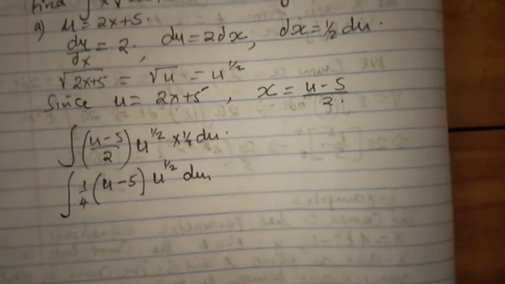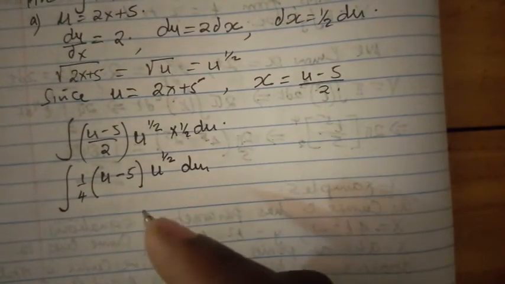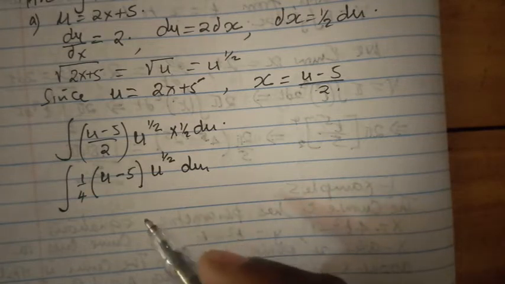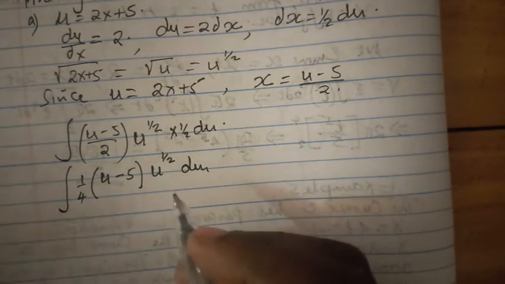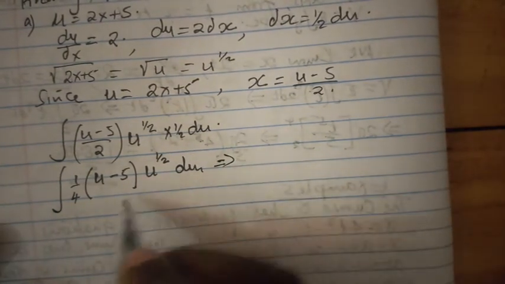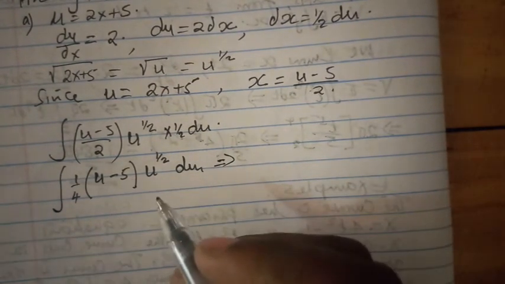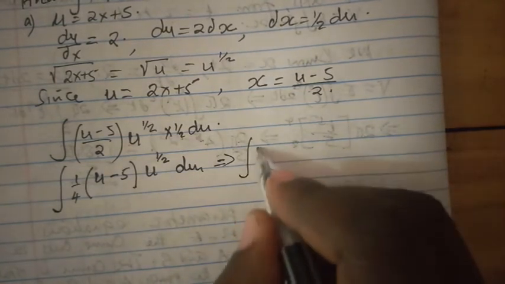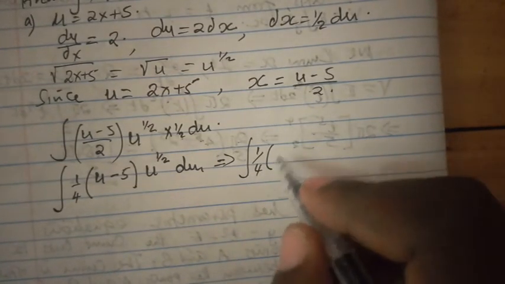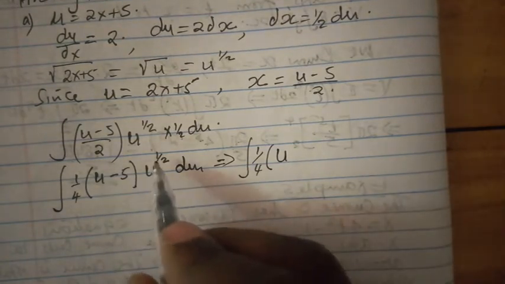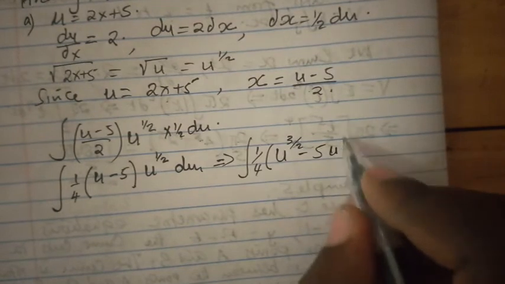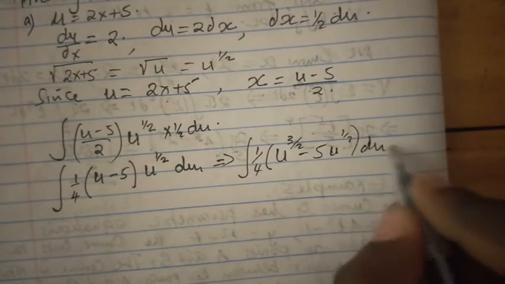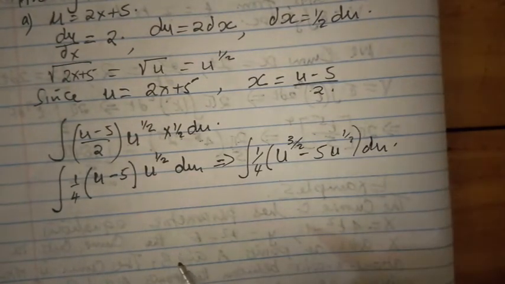Before we integrate, we can open this bracket and multiply everything by u raised to power a half, and we get the integral of a quarter into bracket u raised to 1 plus a half, which is 3 over 2, minus 5 u to the half, with respect to u. That's where we have du.